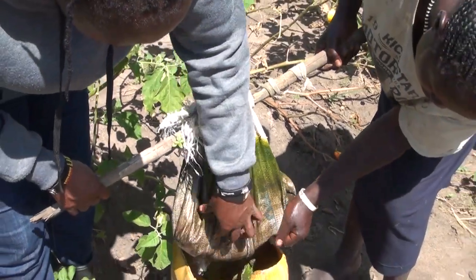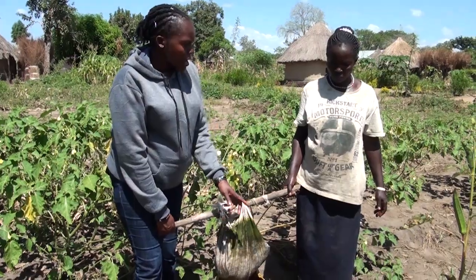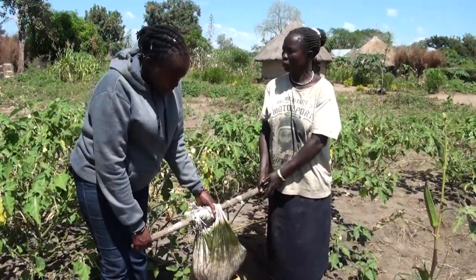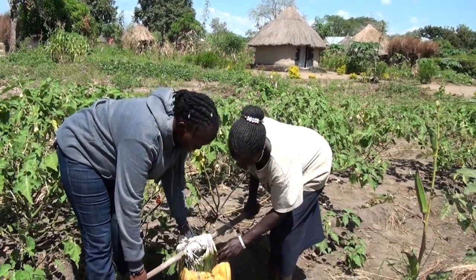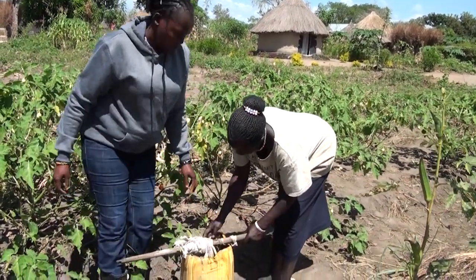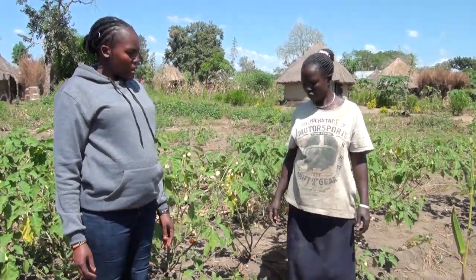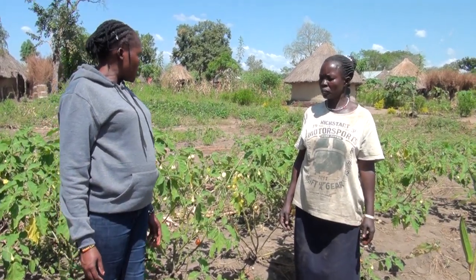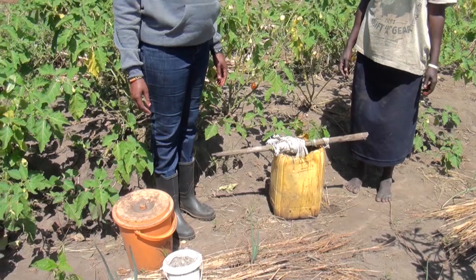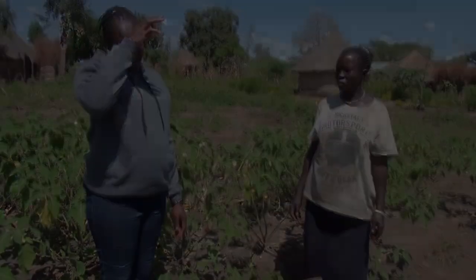So when they make this liquid fertilizer, they can do top dressing so that the crop can take the nutrients that they need for their vigorous growth. These are some of the approaches that this farmer is using to ensure that her crops grow and reduces the effect of pests on the garden.